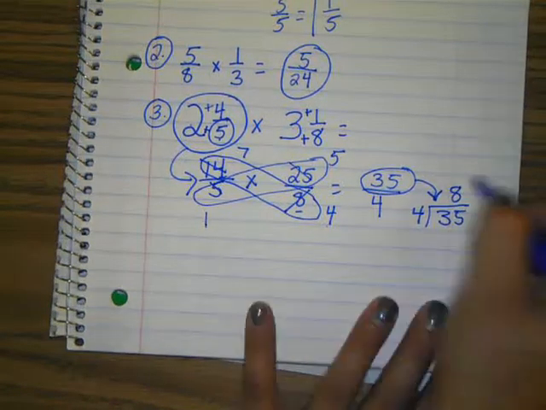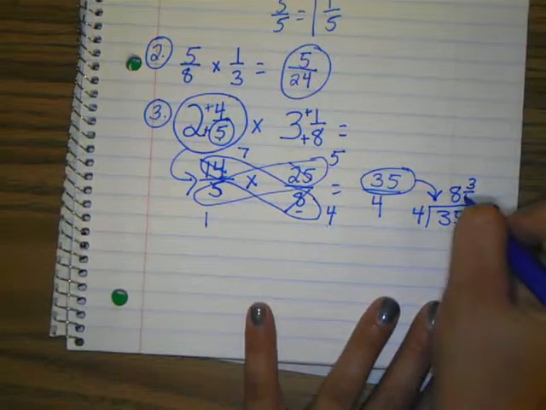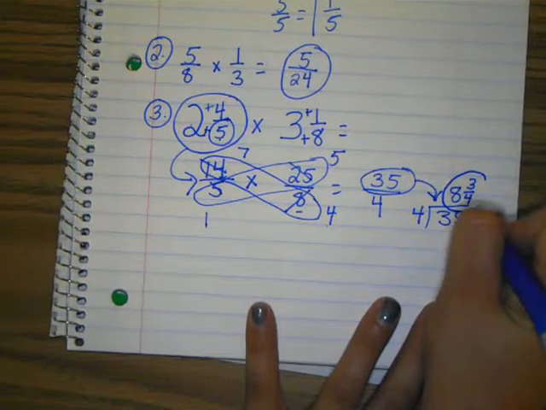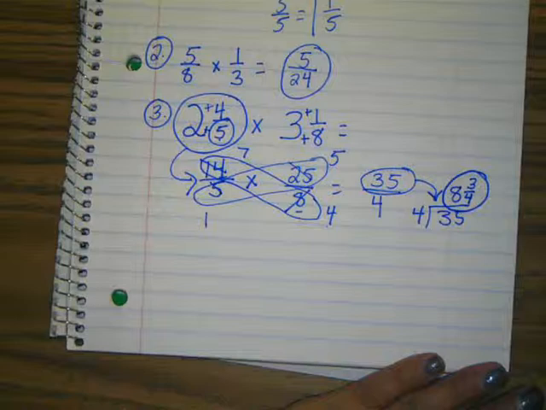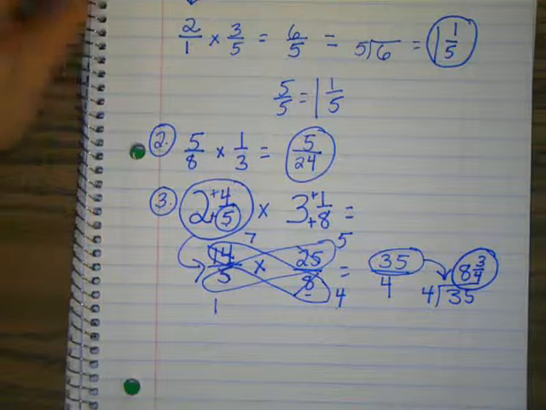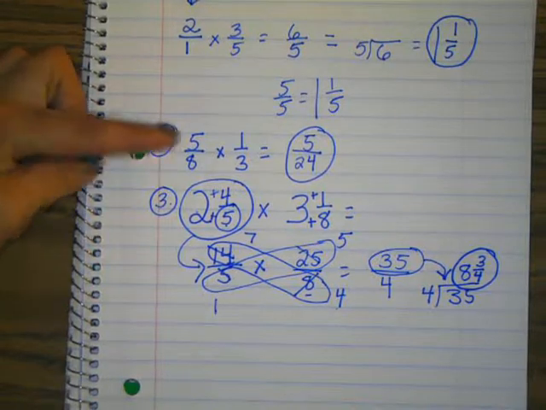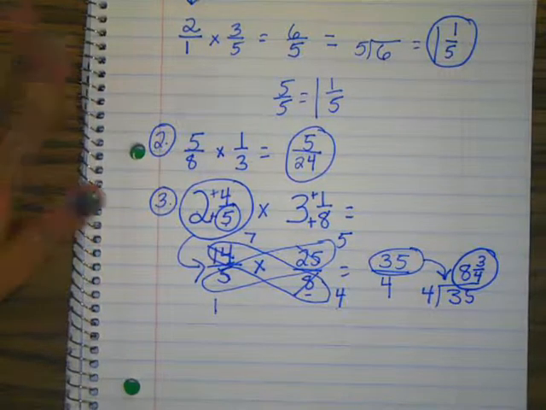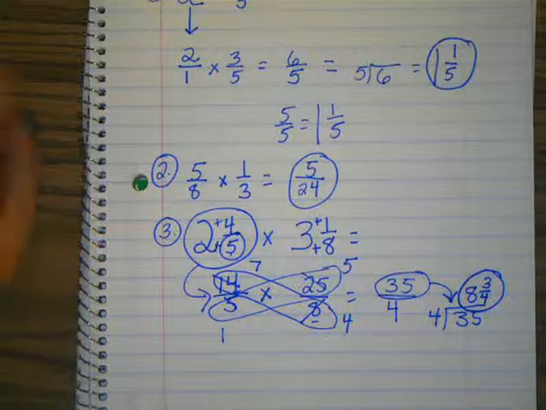Okay, so those are your 3 types of multiplying fractions that you're going to run into today and tomorrow. So we are going to work on that at teacher group and in all of our rotations today. So leave your notes out so you have a good example.